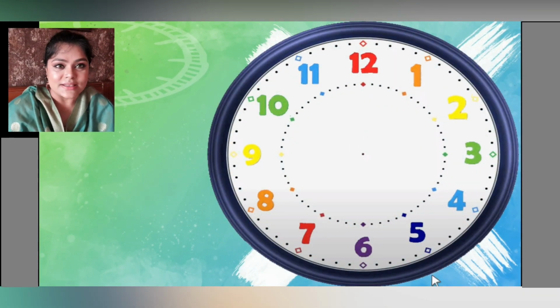Now this is a clock face. Around the edge of the clock you can see the numbers. Yes, it has the number 12 at the top and moves from left to right.